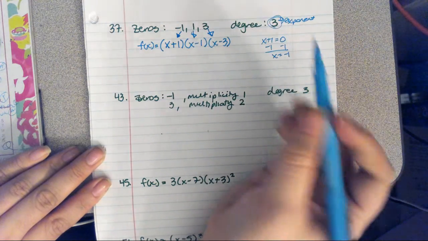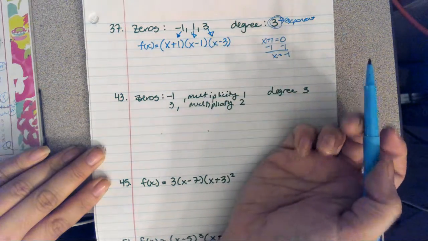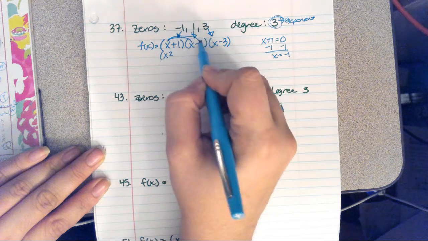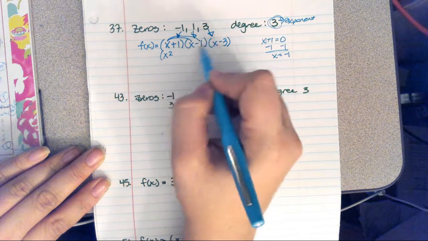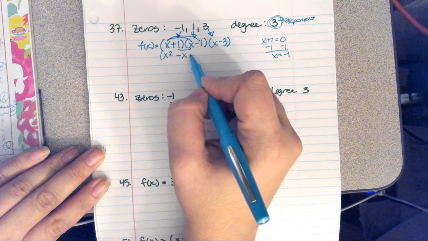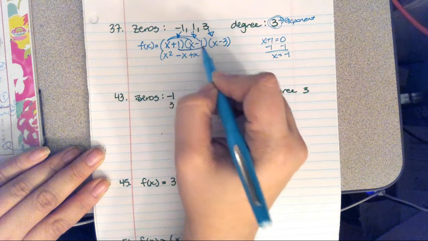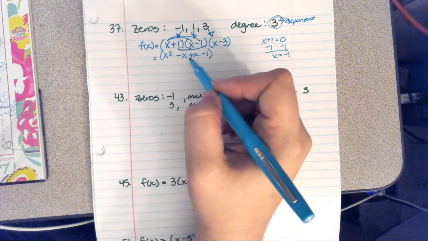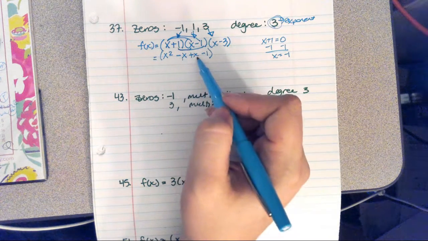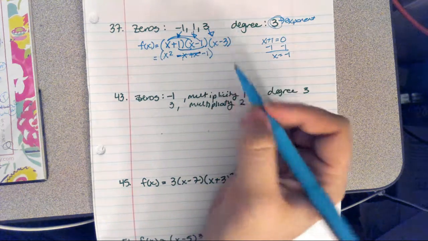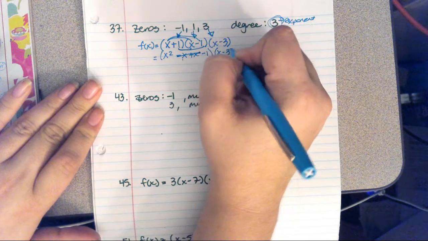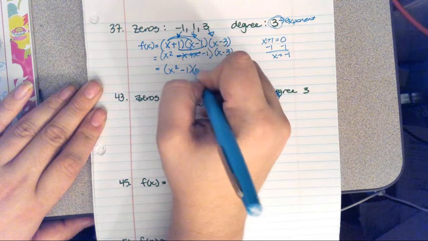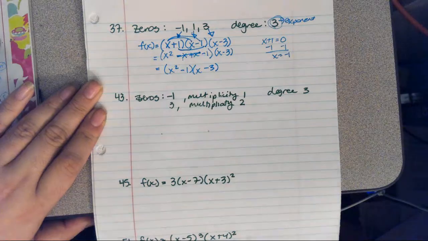Okay, now it wants us to put it back together so that we show that we got a degree of 3. So you're going to FOIL a couple of times. So I'm going to FOIL this first one together first. So x times x is x squared, x times -1 is -x, 1 times x is a positive x, and 1 times 1 is a -1. Now, to make our life simpler, we're going to simplify inside this parenthesis. Since we have the negative and the positive, these are going to cancel each other out. We still have this x minus 3 that we have to FOIL. So now we have x squared minus 1 times x minus 3.